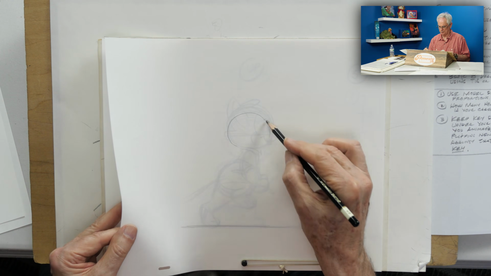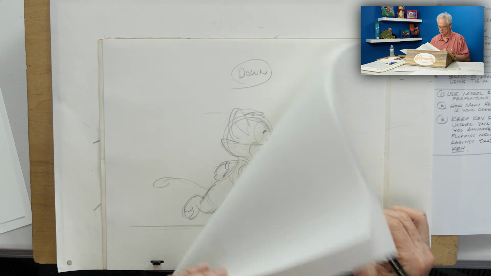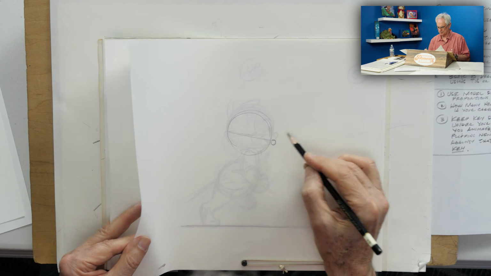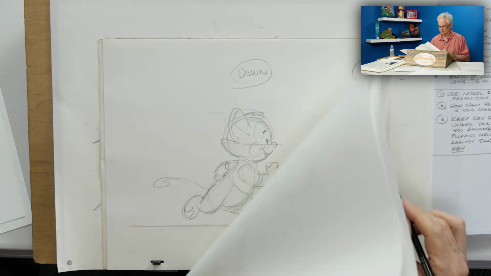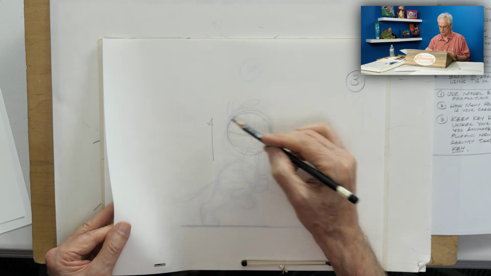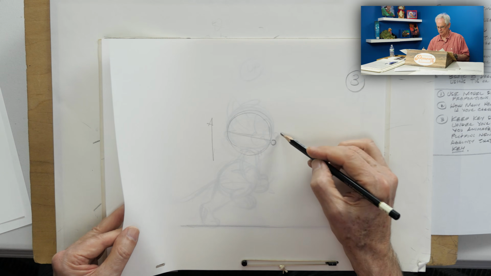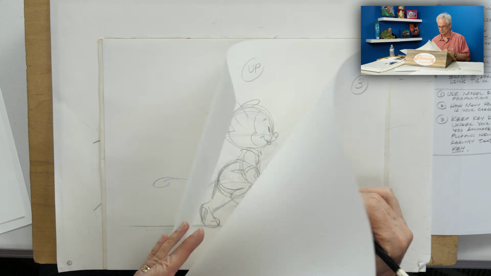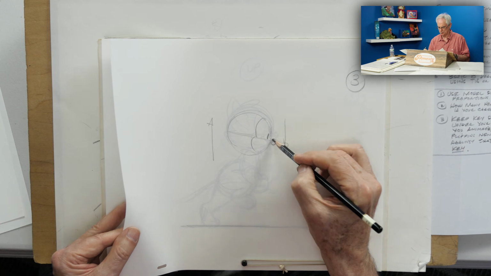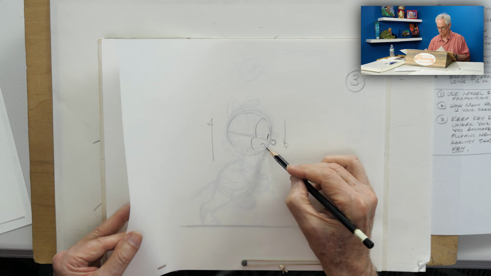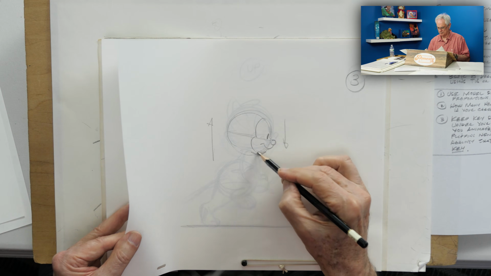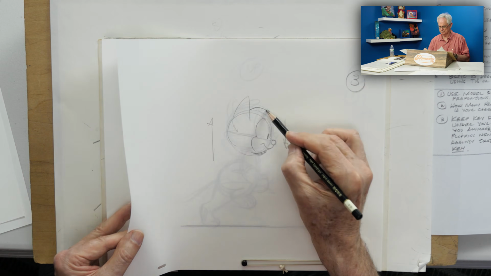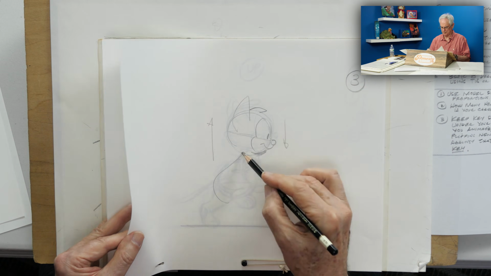And like the run that I did previously, it would be nice to have a little drag on the muzzle as he's coming up, because we have energy pushing his body and head up forward. The tip of his muzzle would drag behind, just to give it a nice little fluid action, make it a little more fluid. Fun to watch. Body going up.